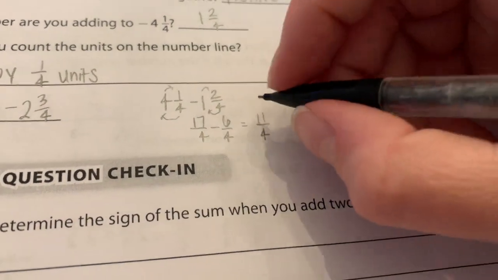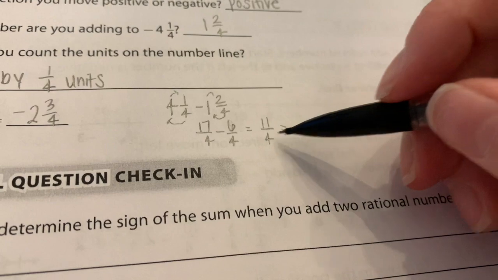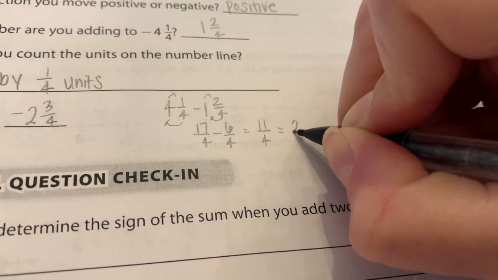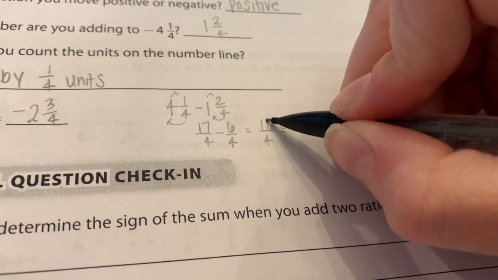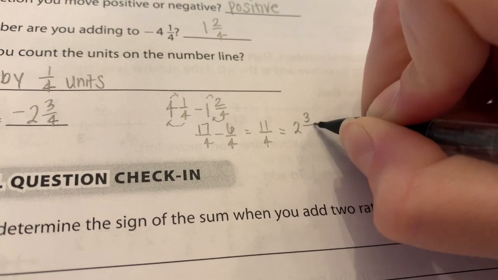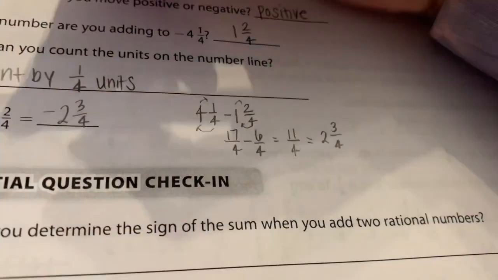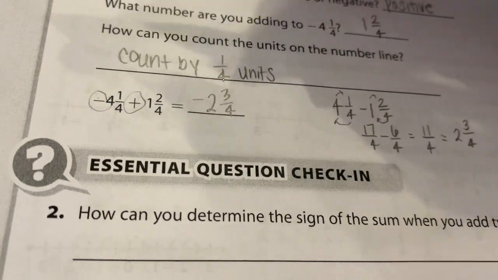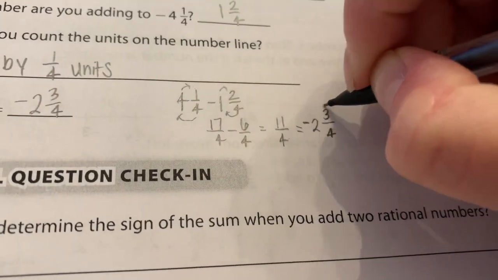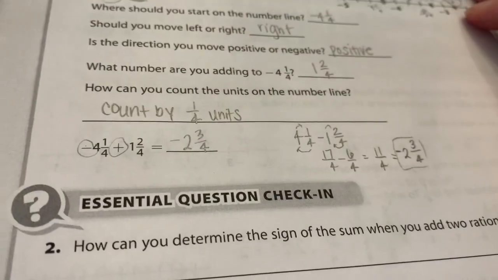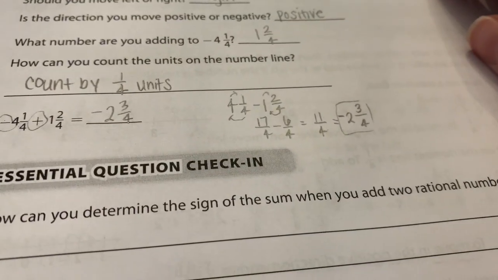Okay, and to change that back into a mixed number, 4 goes into 11 2 times. That's 8. So 11 minus 8 is 3, and keep your denominator. So we said keep the bigger sign. Bigger sign was negative, so my answer would be -2 and 3/4. And that's how we do it without the number line.